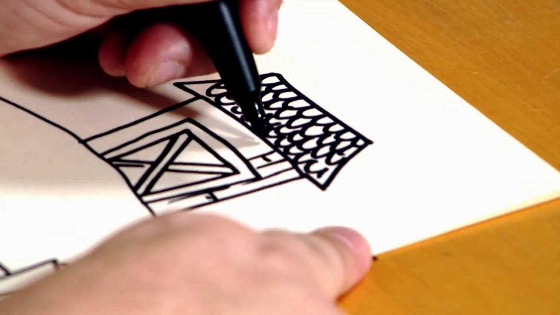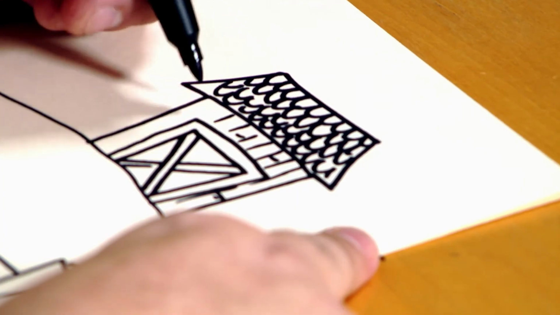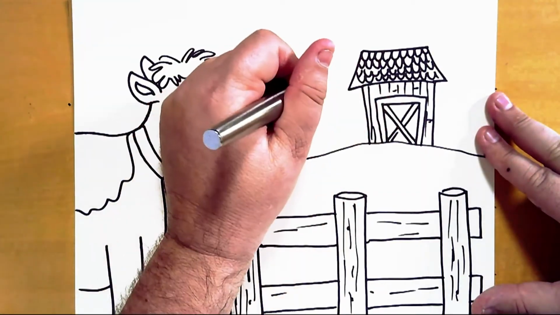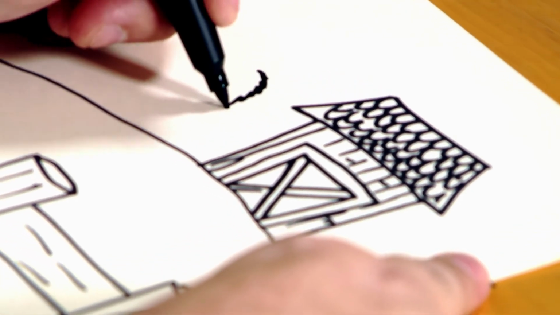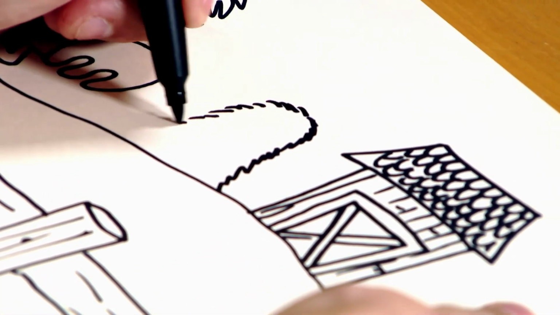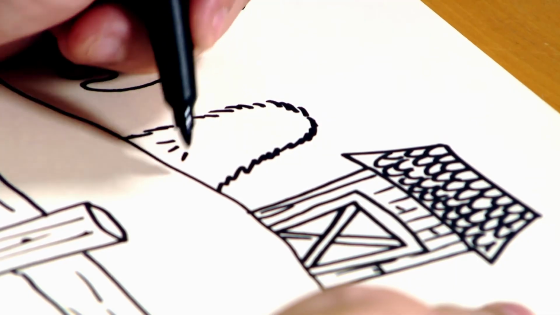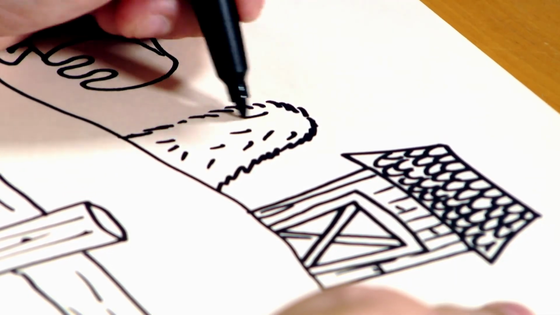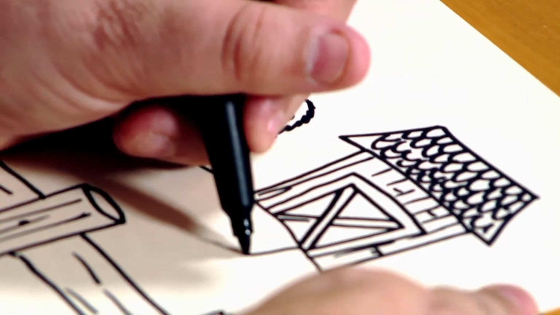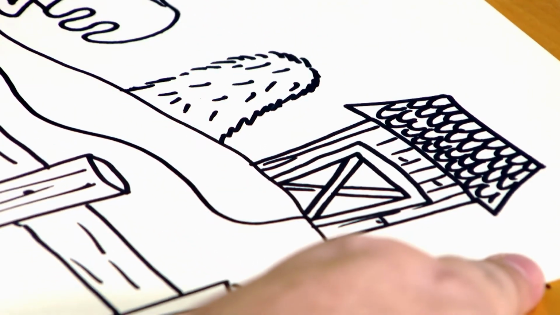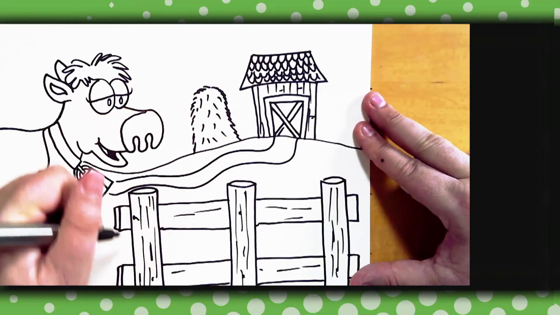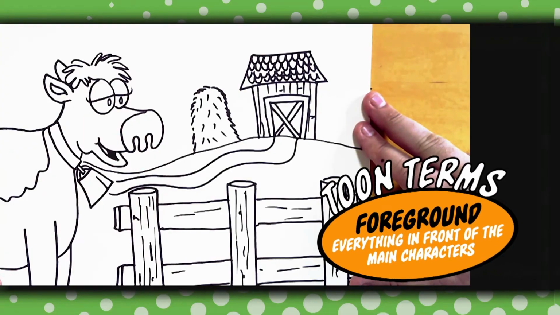Now some wood timbers. Right next to the barn there might be a haystack. Not quite as tall as the barn, but it's pretty tall. There's that quick texture of the line. Want it to look like there's hay or straw. Coming down from the barn there might be a path. That path leads down behind the cow. So there's our foreground and our middle ground.